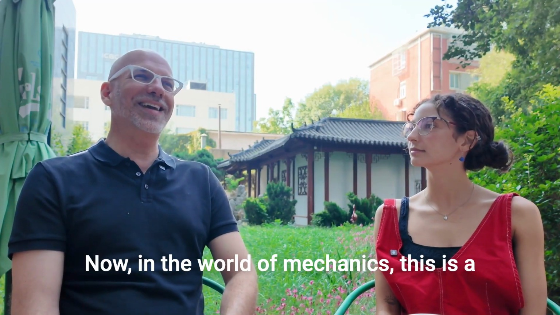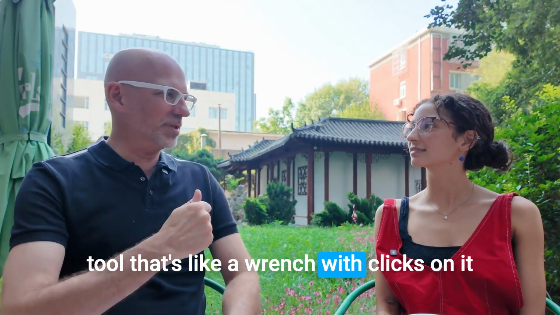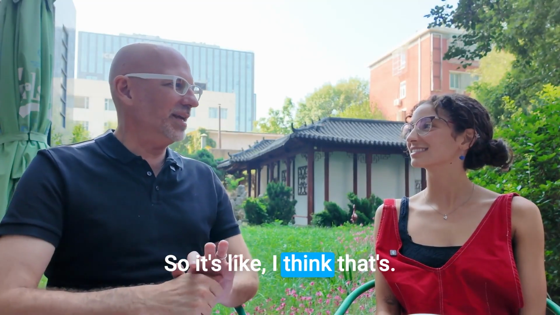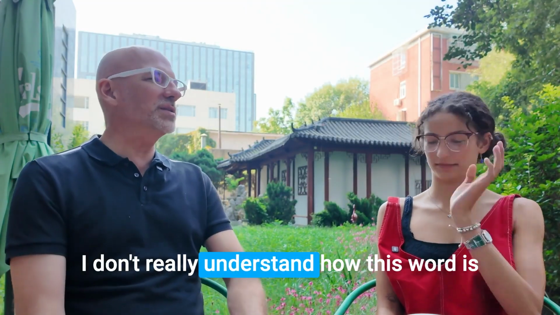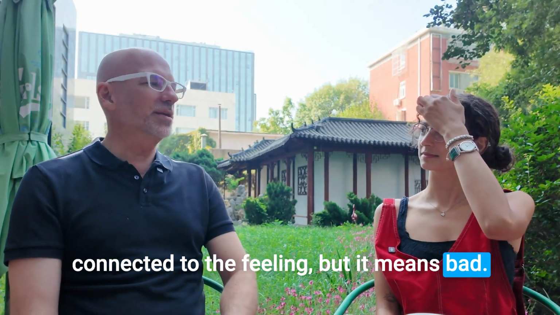Now, in the world of mechanics, this is a tool like a wrench with clicks on it, and you can ratchet something up. I don't really understand how this word is connected to the feeling, but it means bad. It's super bad.